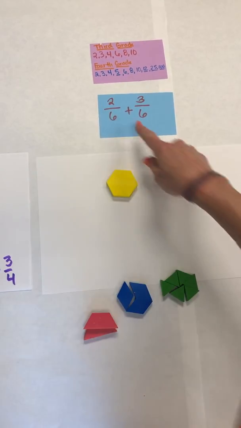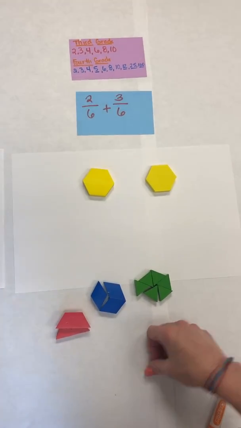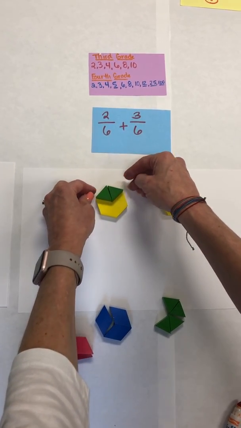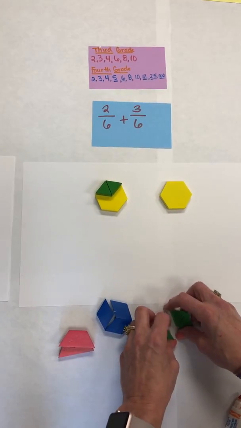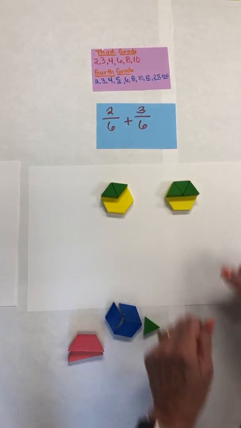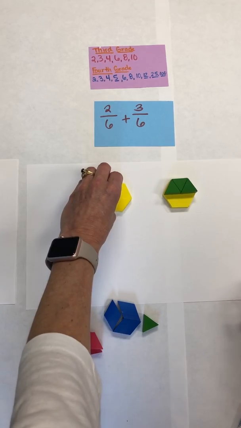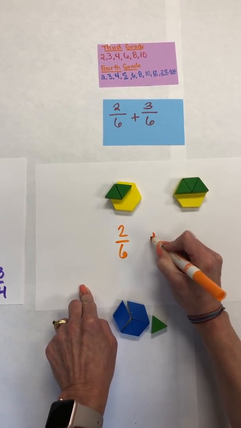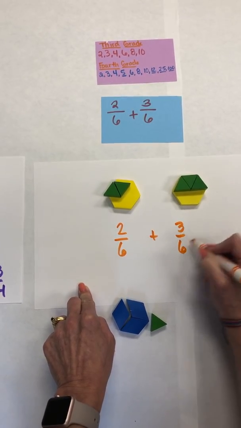So if I have my problem, 2/6 plus 3/6, I now know through my discovery that I'm going to need these green triangles. So I have 2/6 plus my 3/6. And then students, I'm going to write that down, 2/6 plus my 3/6.